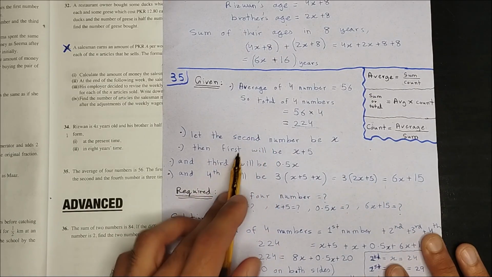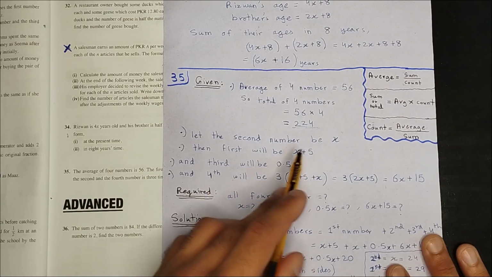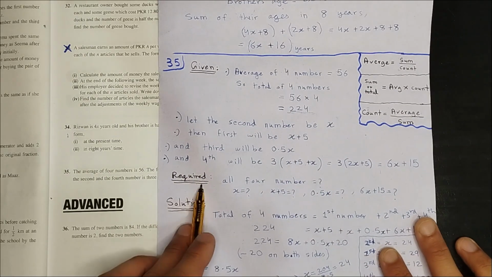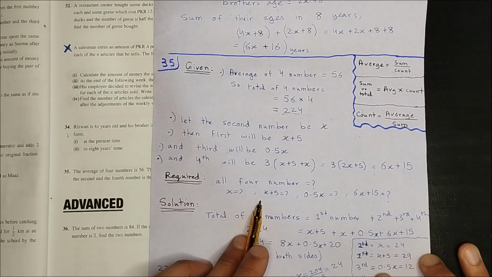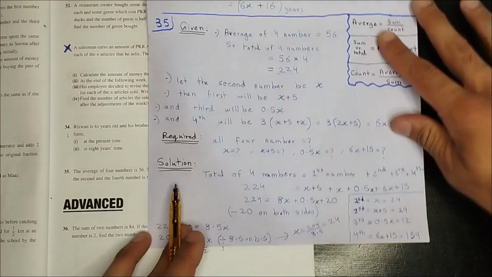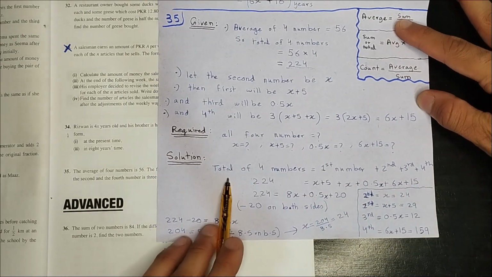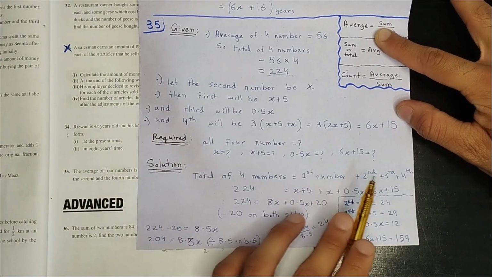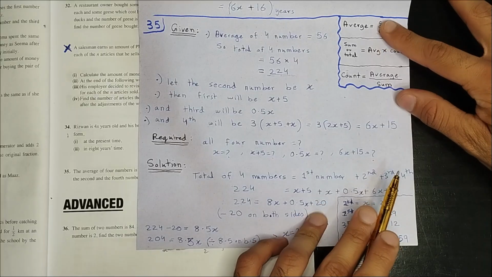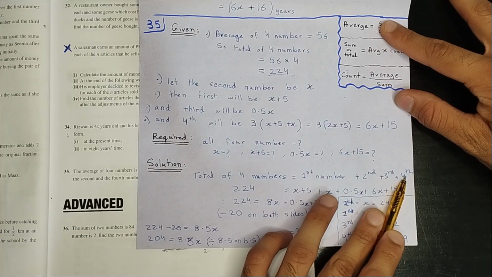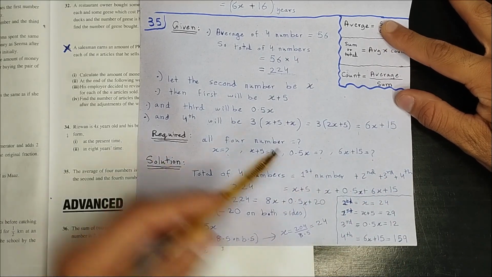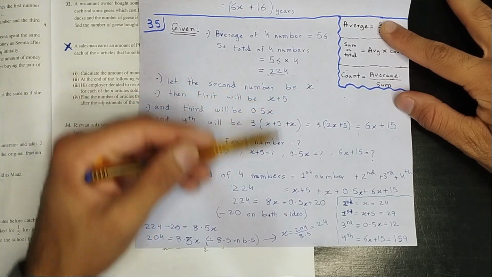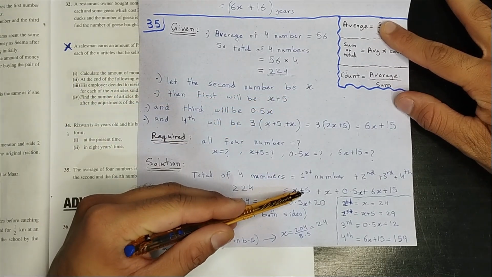We know the second, first, third, and fourth in terms of x. Okay, what is required? Their values are required now. We need to find their values. How are we going to find their values? By using the formula. Total of 4 numbers is equal to the first number added with the second number added with the third number added with the fourth number. Do we know the first number in terms of x? Yeah, we know the first number. First number is x plus 5.